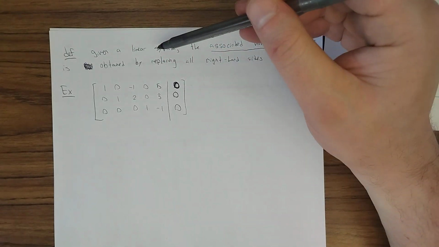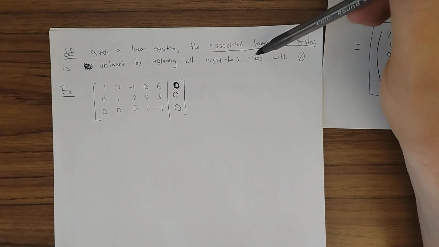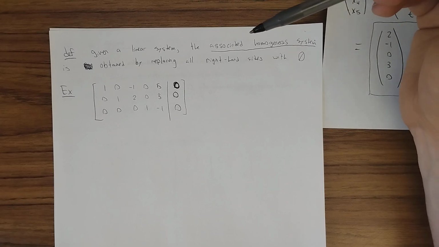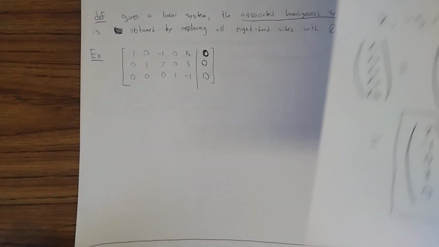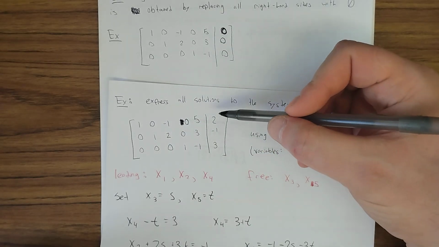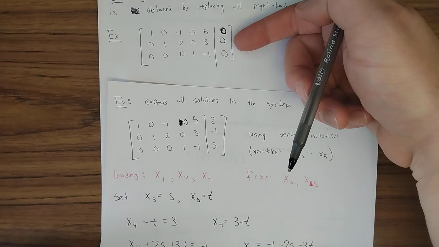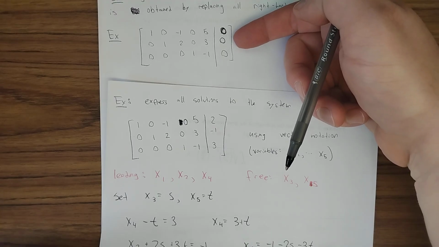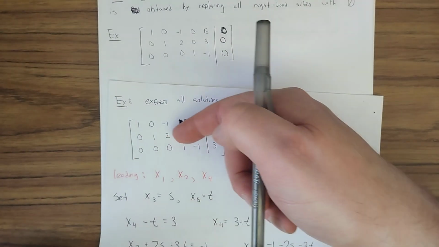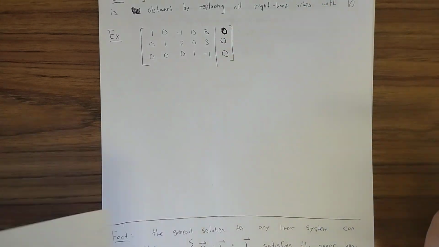So if you give me one that doesn't have all zeros on the right, the associated homogeneous system is just you replace all the right-hand sides with zeros. In other words, if I take the previous example, this is not homogeneous because it's not all zeros here. What I have written here is just the associated homogeneous one. I just copied this down exactly as is, and I replaced these numbers with zeros.